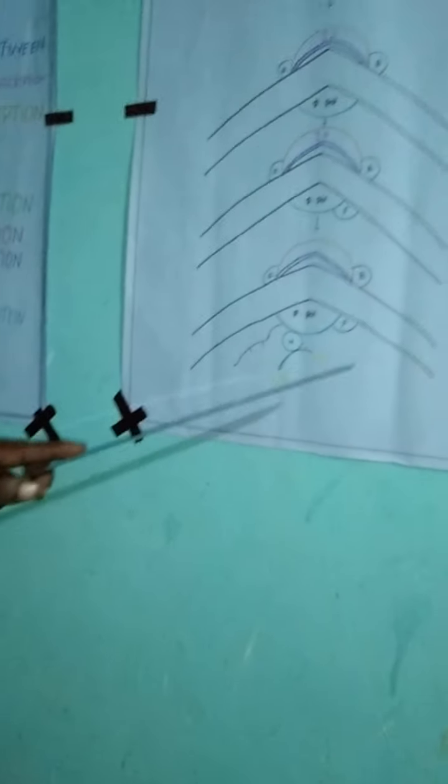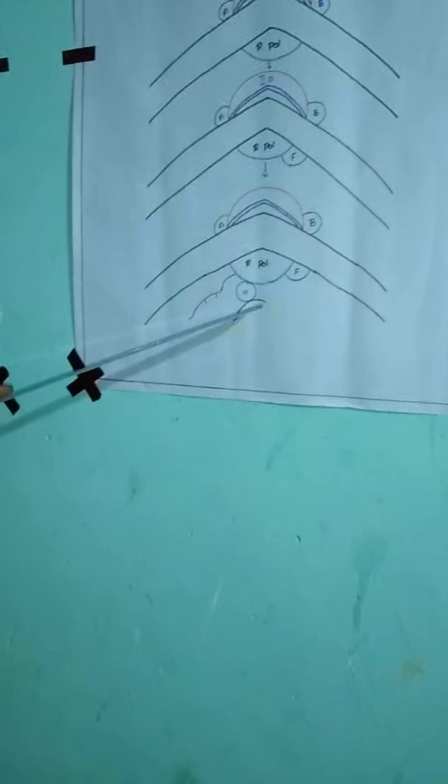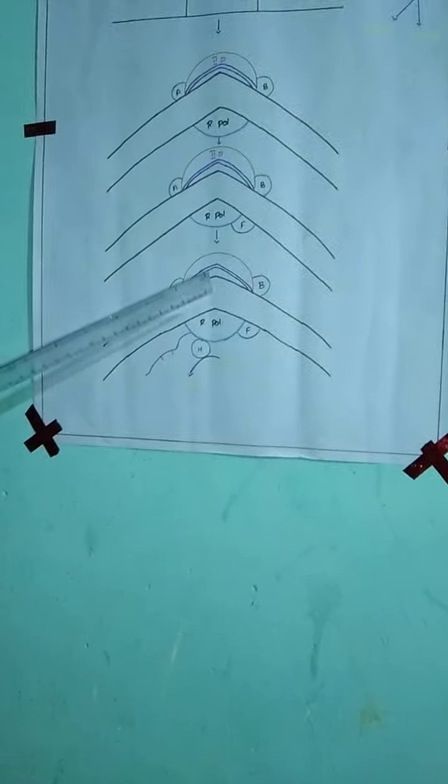Here ATP is hydrolyzed to ADP, so one phosphate is utilized. So the initiation is started now. So this is the overview of eukaryotic transcription initiation. Thank you.